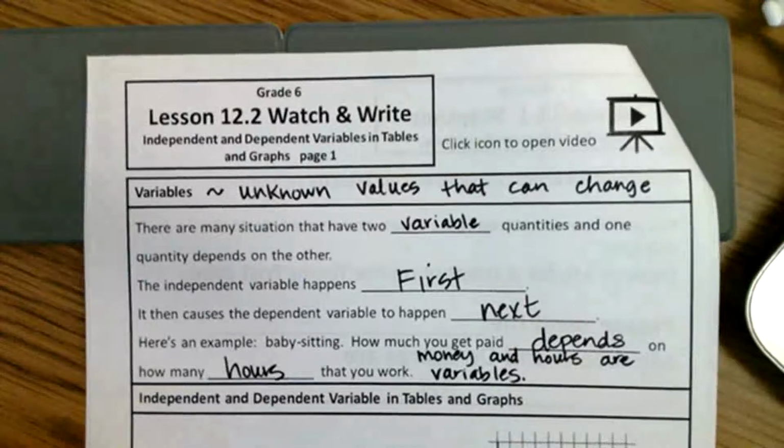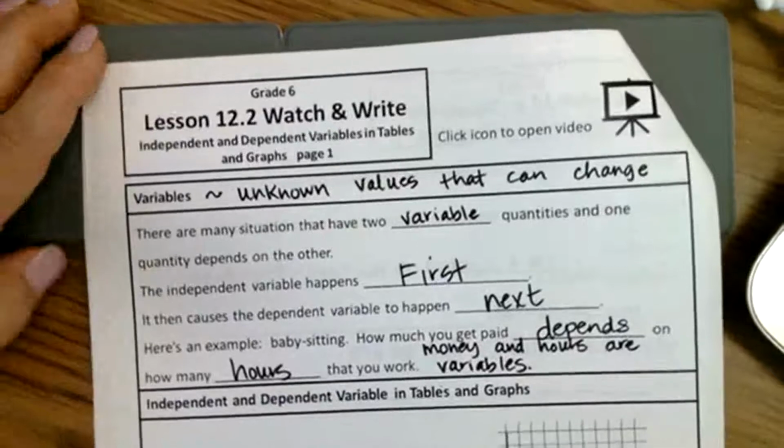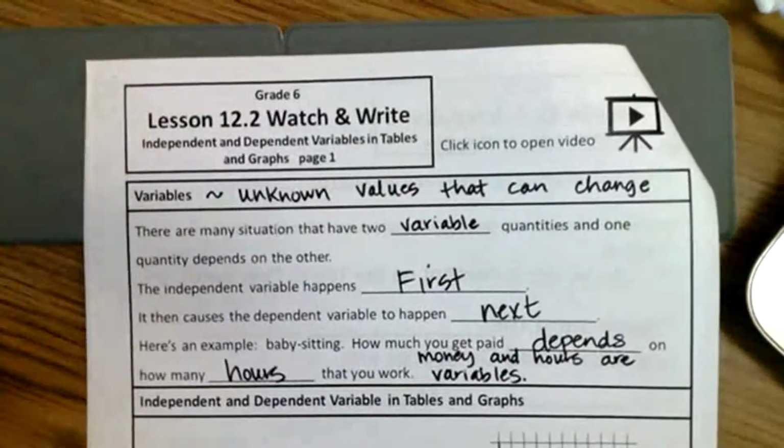So the quantity of time you work varies. It's a variable. And depending on how much you work, that will determine how much you get paid. You have to work first, right? You have to babysit for an hour or 2 hours first. That's the independent variable. And then you will get paid. That's the dependent variable, okay? And those quantities, the number of hours you work and the amount of money you make, can change. All right, that's an example.